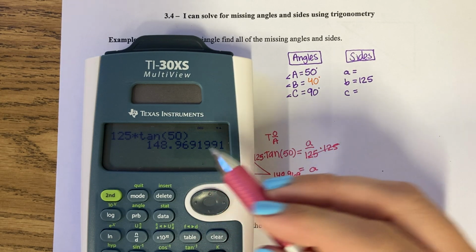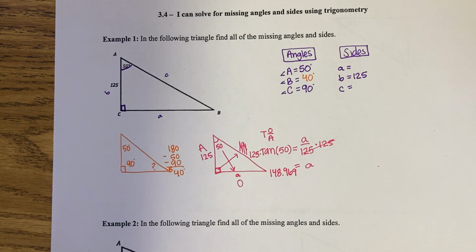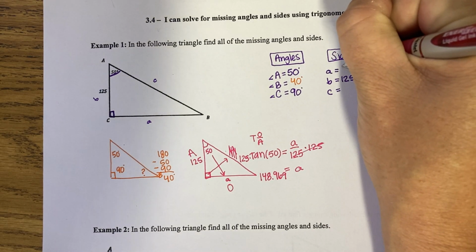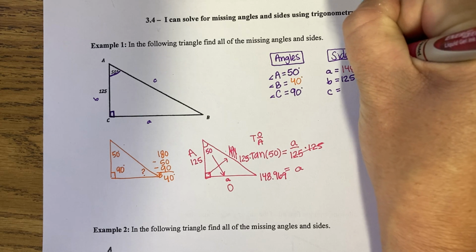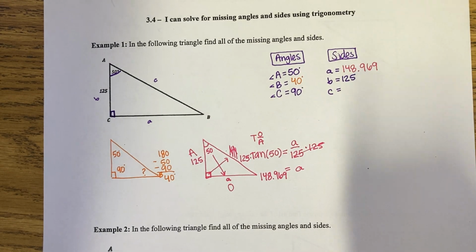I'm gonna go to 3 decimal places on this assignment. So A is 148.969.